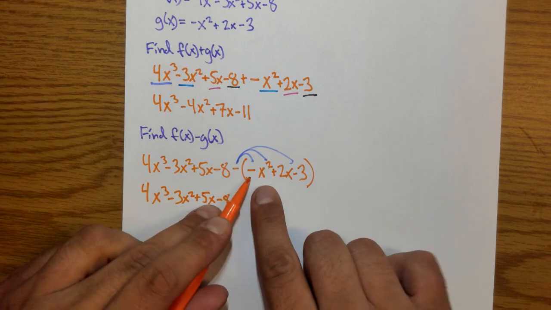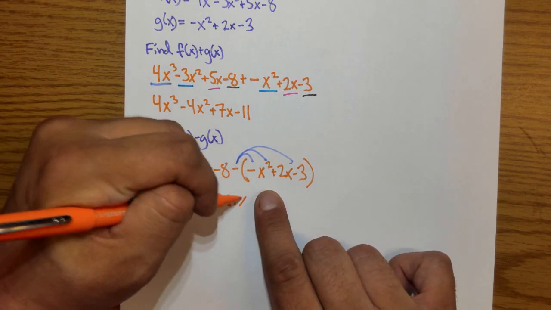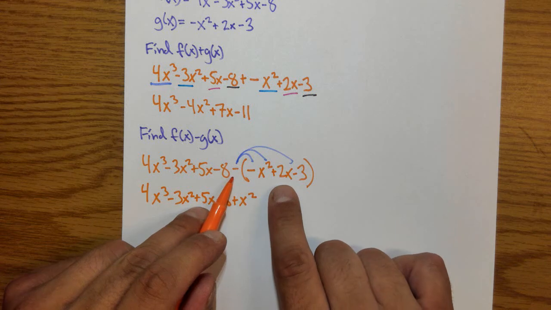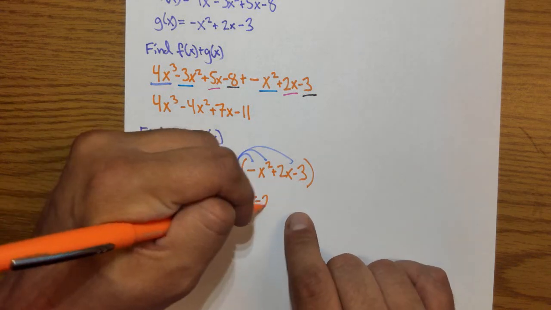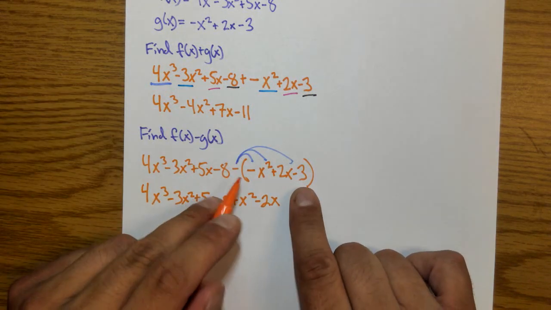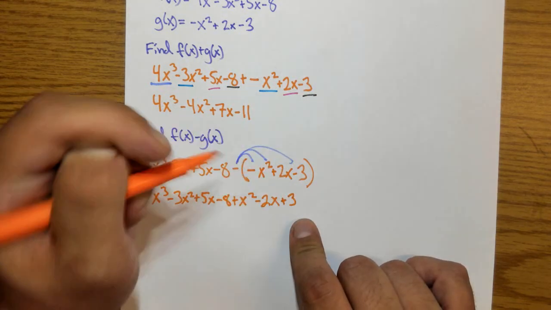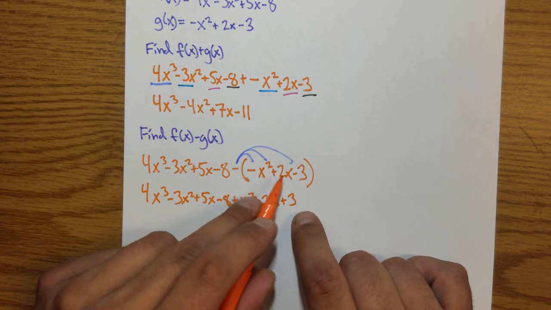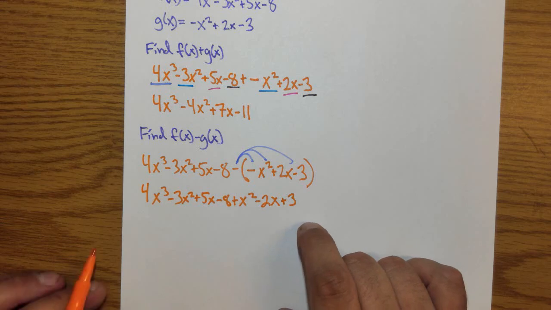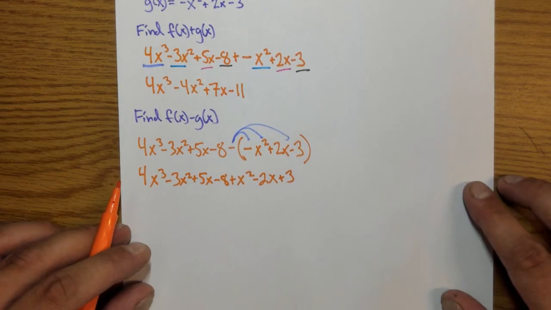Then negative times negative x squared is going to be positive x squared. Negative times 2x is going to be negative 2x. Negative times negative 3 is positive 3. So notice every time we just distribute this negative, the signs of the second one just swap. If that's how you want to think about it, you can think about it that way too.